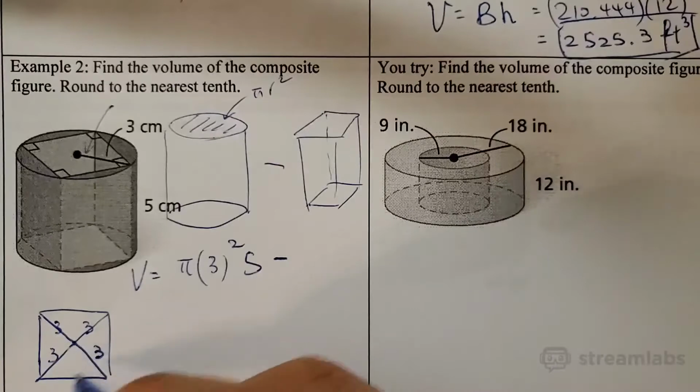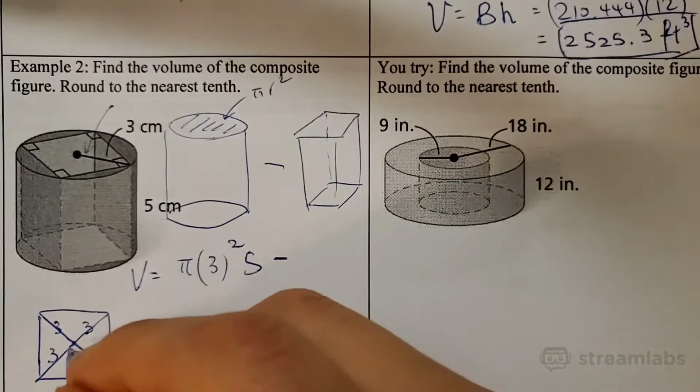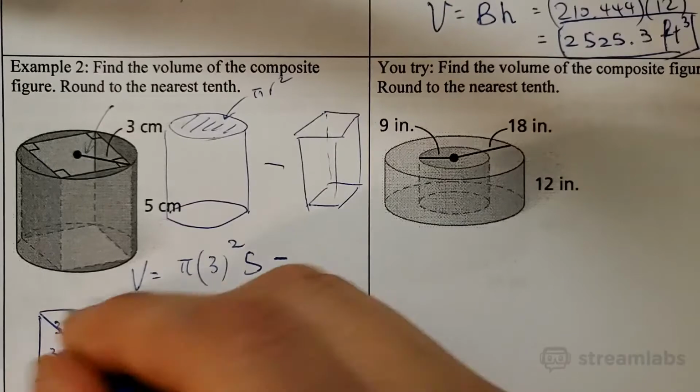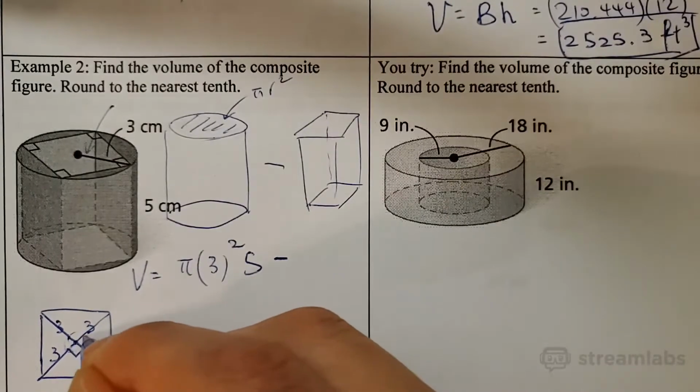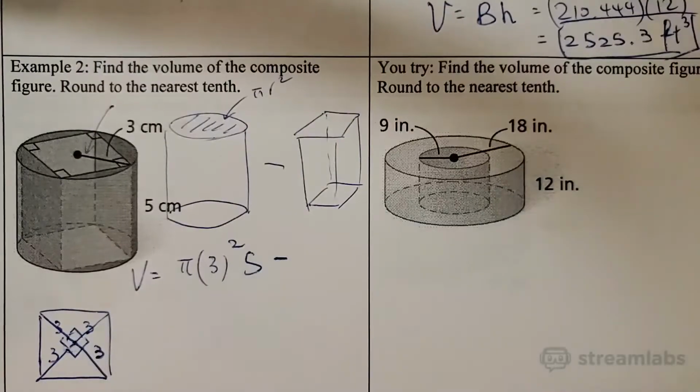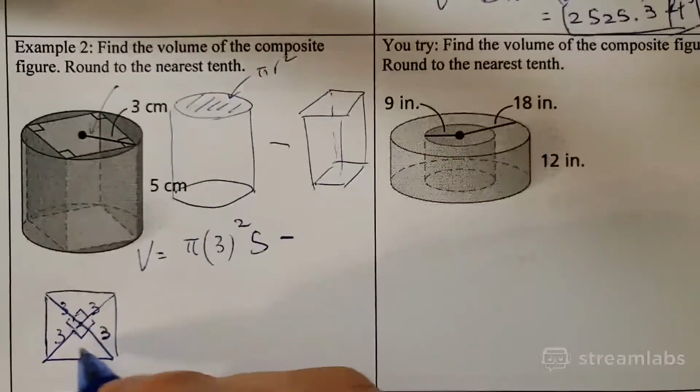So you can find the area by finding the third side. Or because this is a regular polygon, this is 4 triangles. Each part will have to be a right angle, right?